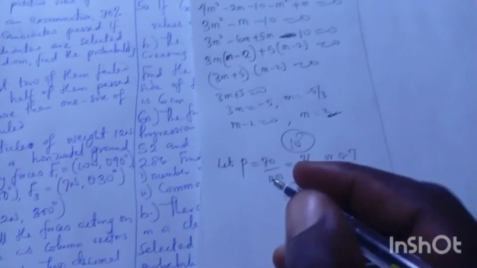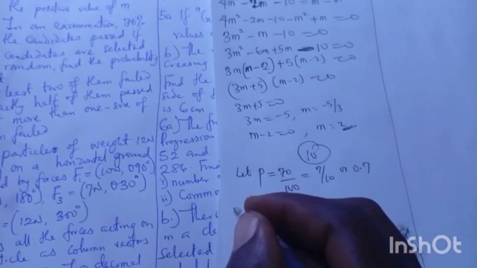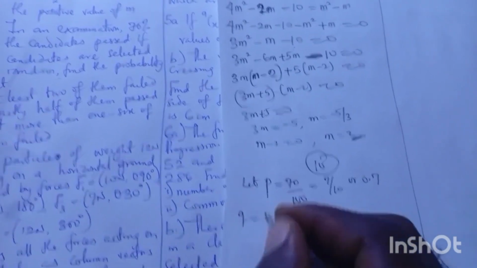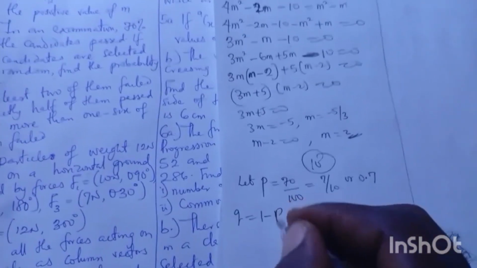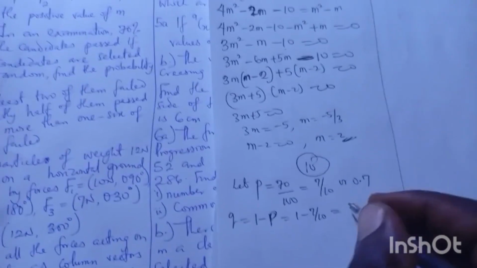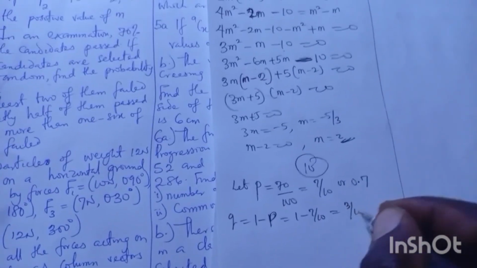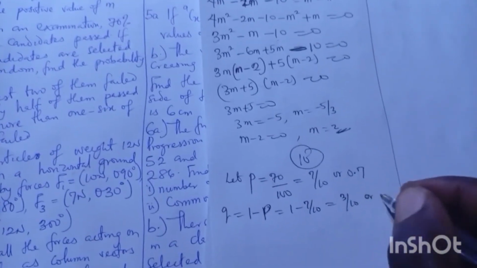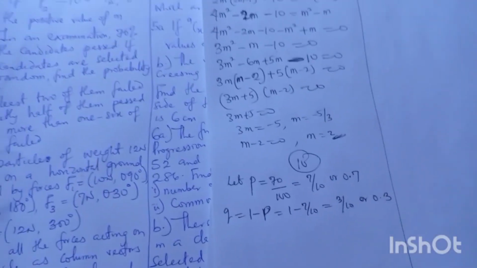Right now, from there, the probability of failure, which is Q, will be 1 minus P, which is 1 minus 7 over 10, giving us 3 over 10 or 0.3, whichever you prefer, fraction or decimal.